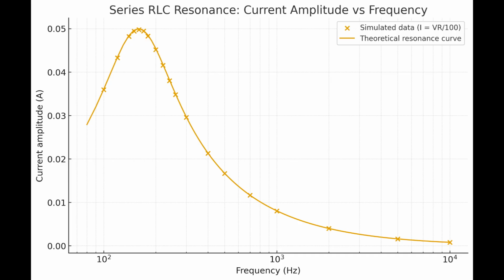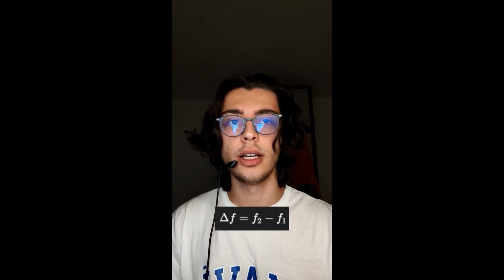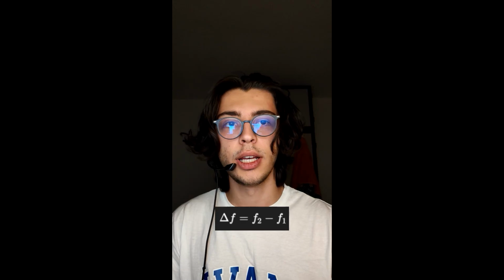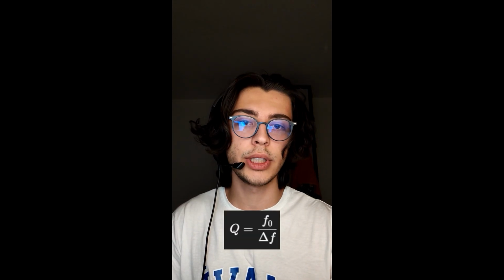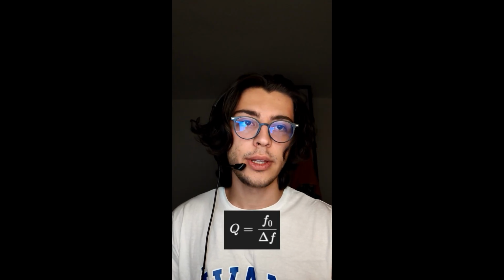The two half power points are where the current dropped to the maximum value of the current divided by square root of 2. These were around 160 Hz and 260 Hz, which I called F1 and F2 respectively. Using these, I calculated the bandwidth by subtracting F2 from F1, and then the quality factor by dividing the experimental resonance frequency by the bandwidth.